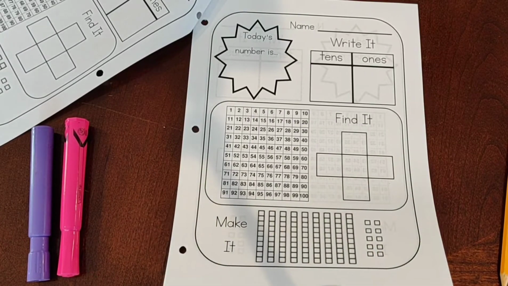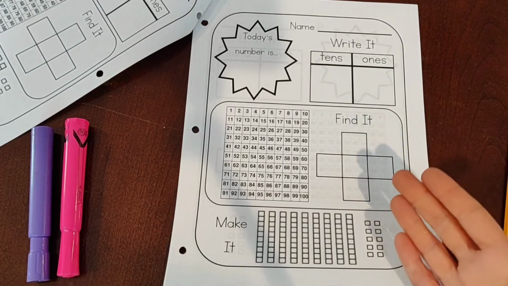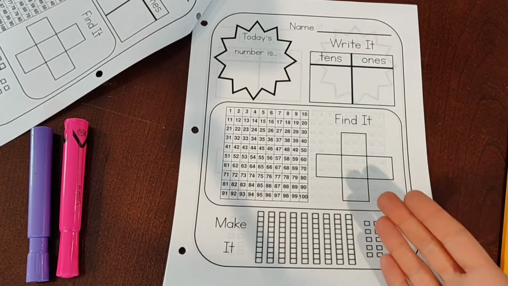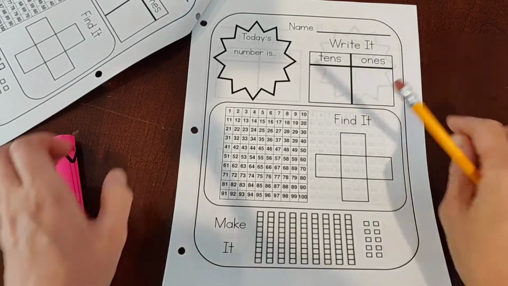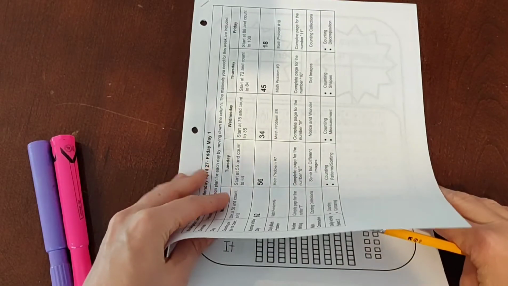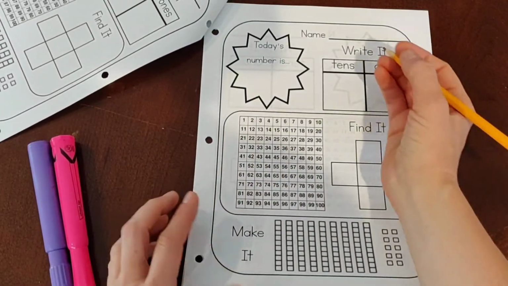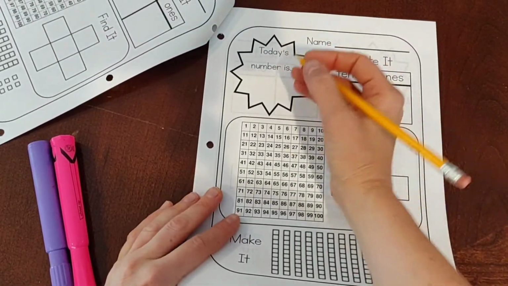Our number of the day worksheet seems pretty easy at first, but I wanted to break it down to make sure that your kindergartner is getting out of it exactly what the worksheet intended. So, for example, if our number of the day was, let's say, 62 next Monday, first you'd have your kindergartner write the number.